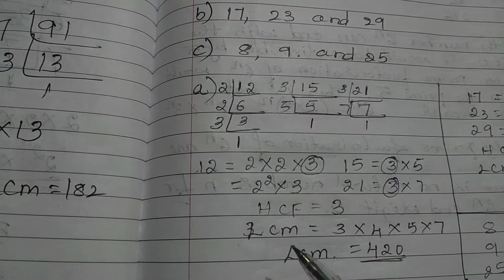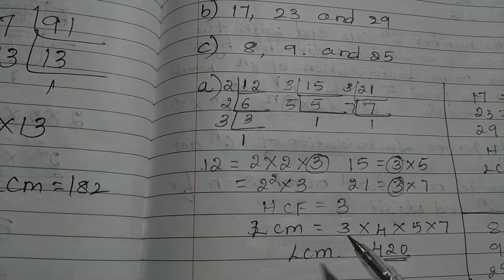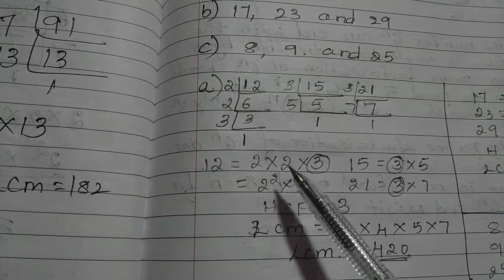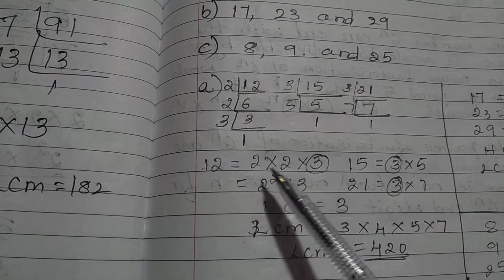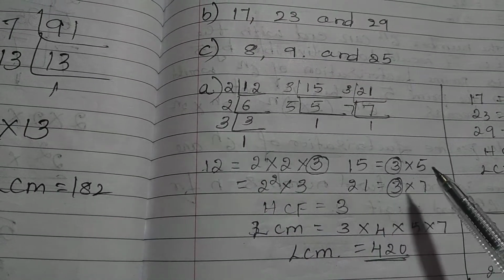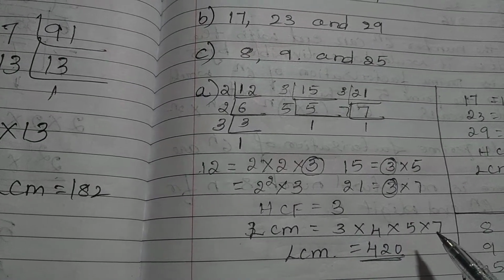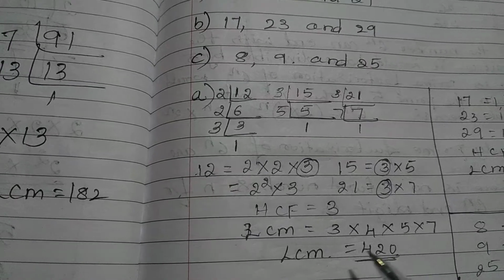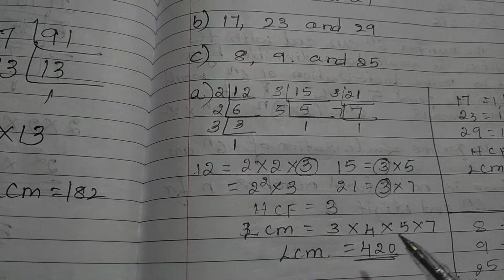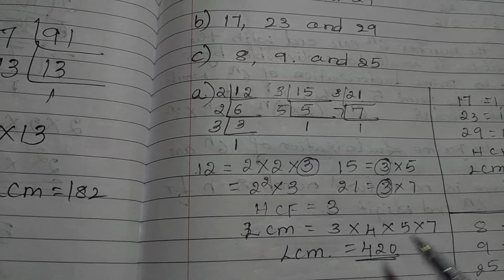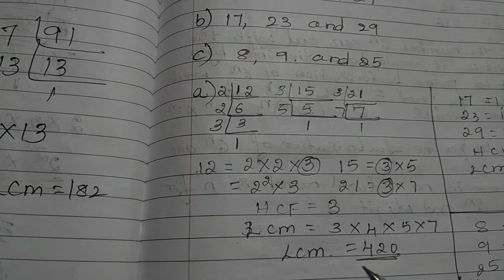Now come to the LCM. How to find LCM? First write down the HCF, the common factor, and then the remaining factors. In 12 the remaining is 2 to the 4, sorry 4. In 15 the remaining is 5. In 21 the remaining is 7. Okay, so multiply all these numbers: 3 into 4 into 5 into 7. When you multiply, you will get 420. So LCM is 420.